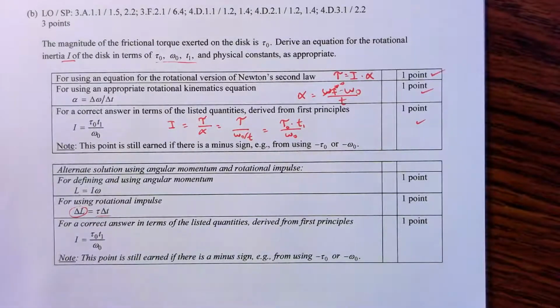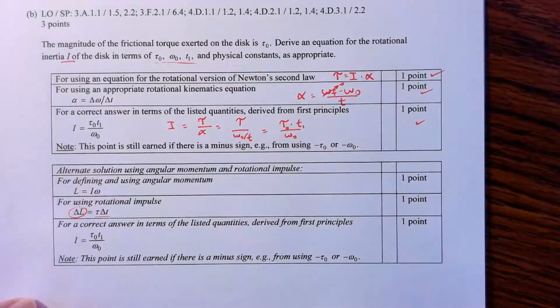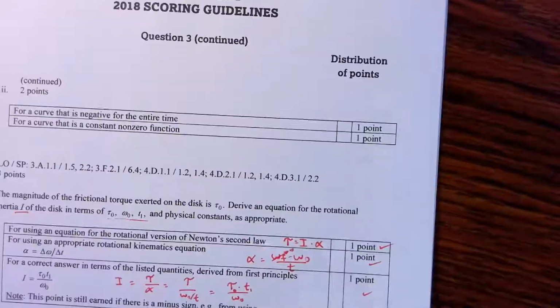The third part of the question says, what happens if halfway through the time it takes to stop, somebody drips some oil, which causes the torque to reduce because there's less friction? Can you make a sketch of that?